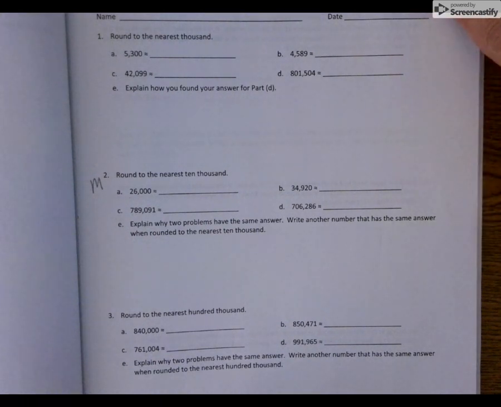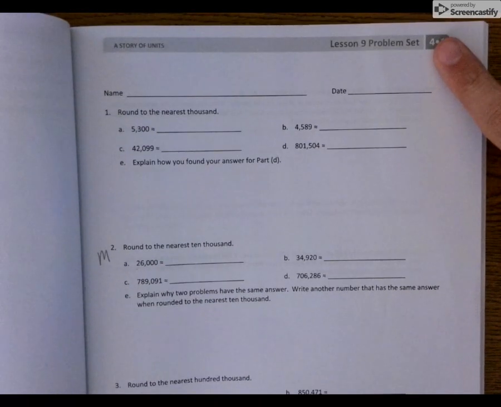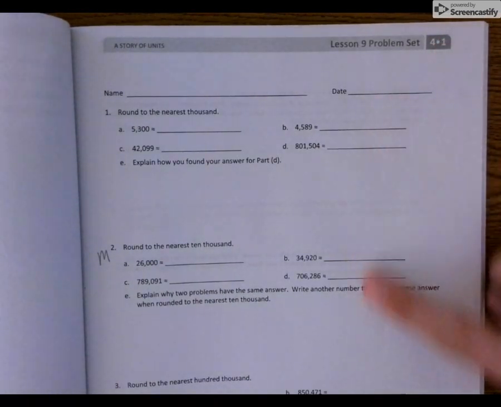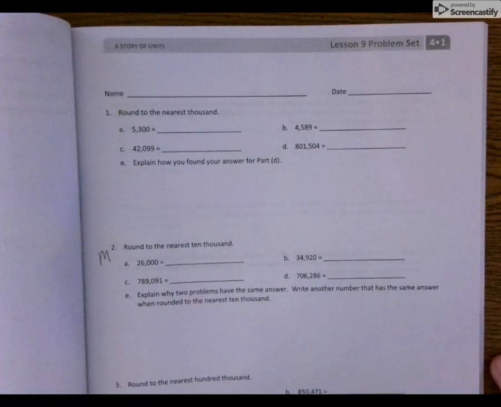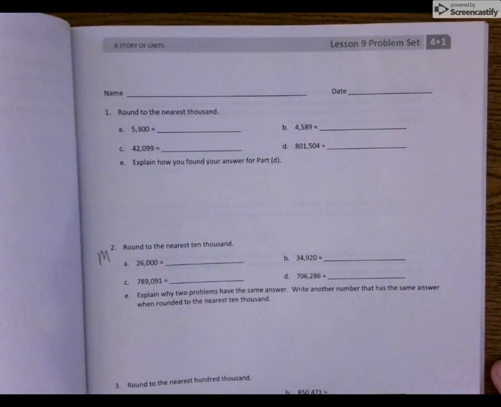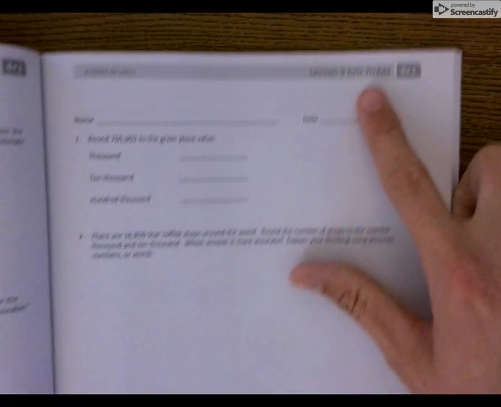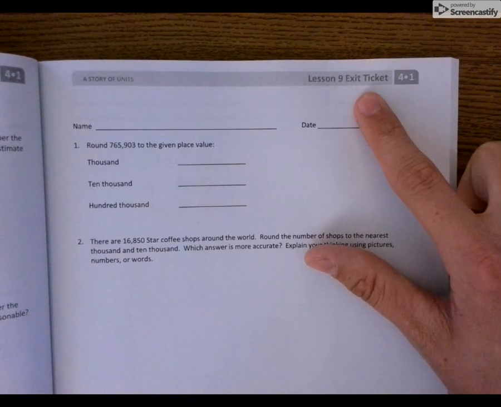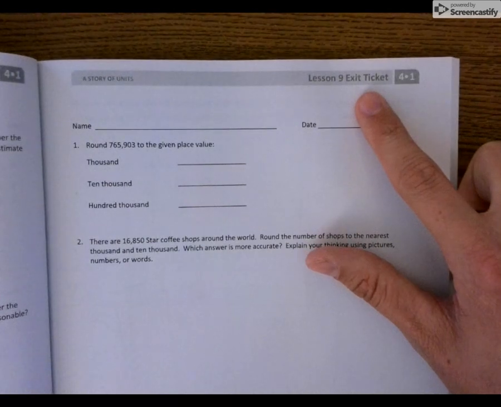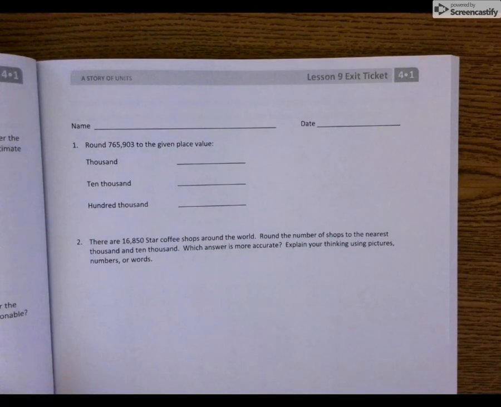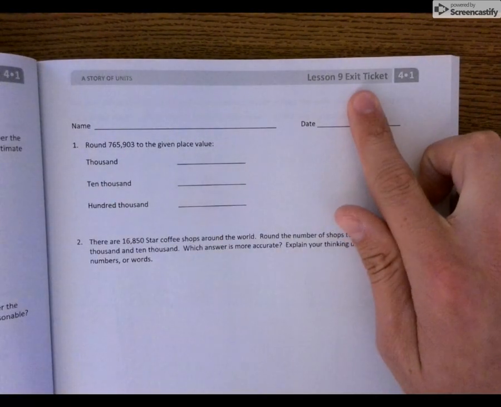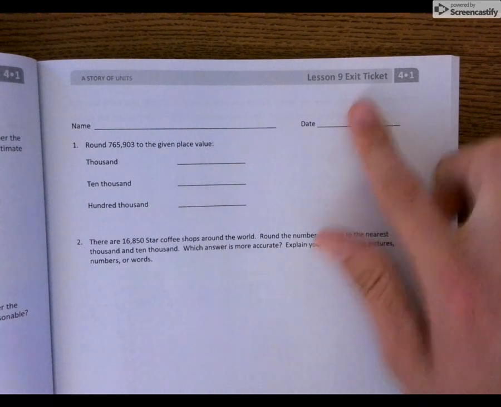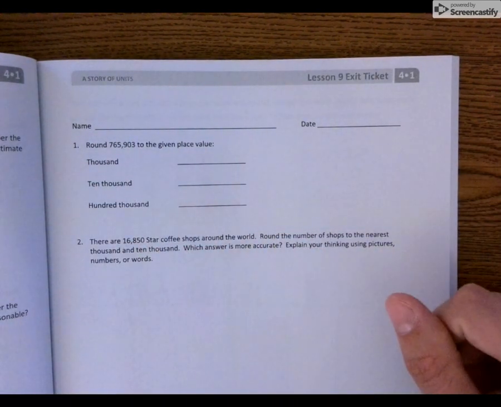If you notice, our problem set is scaffolded from easy, and then it gets more complex as the problem set goes on. That's an intentional design by the program. Now, the last piece that you're going to be seeing coming home a lot, and this is the part that I'm going to check and I'm going to give back to students to take home, is the exit ticket. So the problem set we use as guided practice, the exit ticket we're using as independent practice. The students will do these on their own without any assistance.